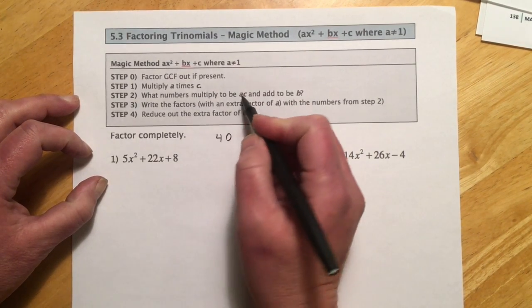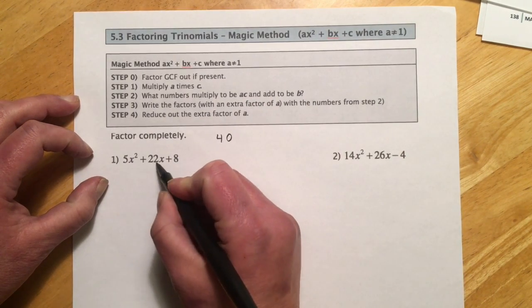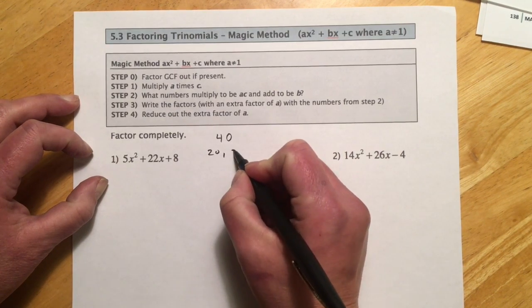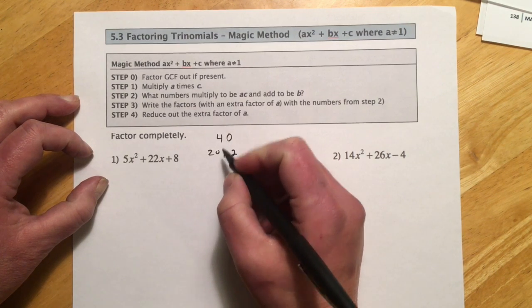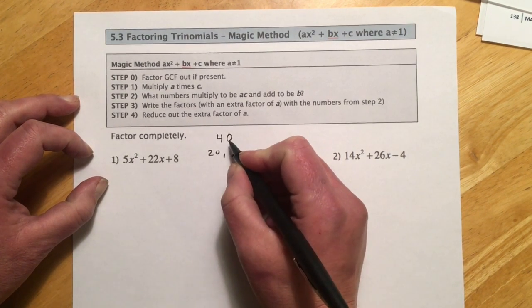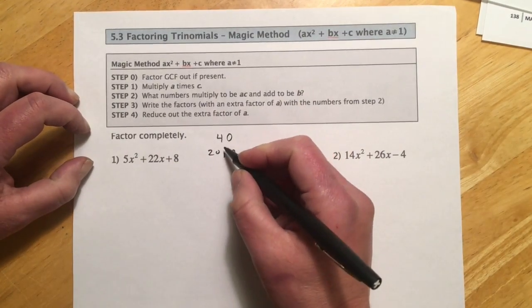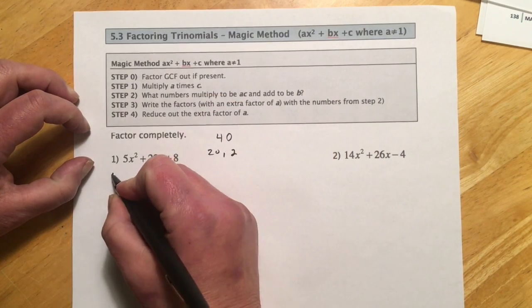And then what numbers multiply to be AC, this 40, and add to be B, which in this case is 22? It sounds like 20 and 2 will multiply to be 40 and add to be 22. There you go. That's a lot like what we saw in section 5.2, but here it's a little bit different.